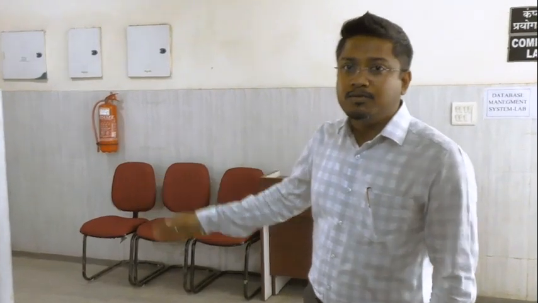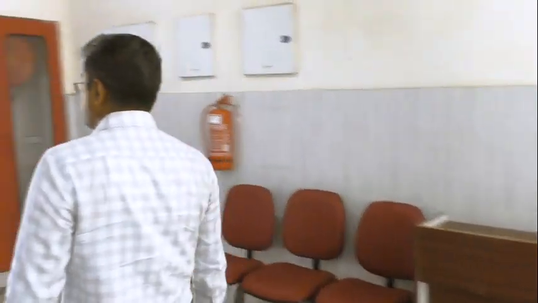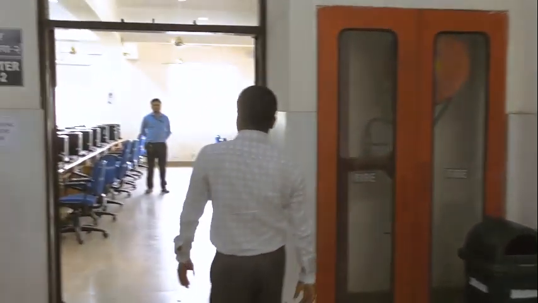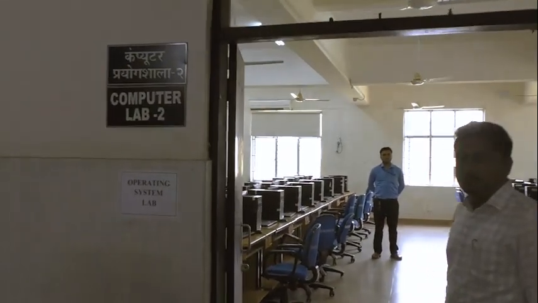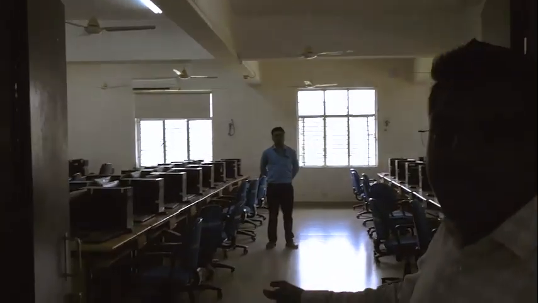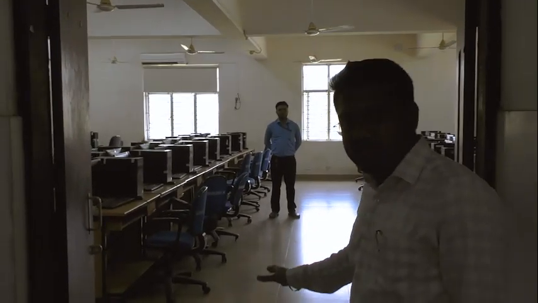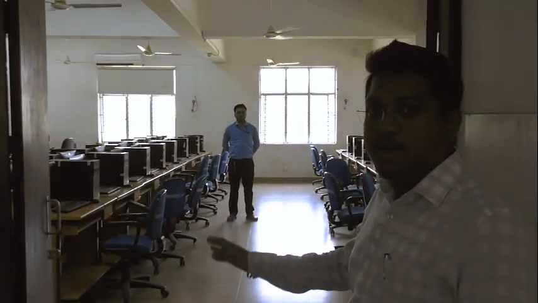Next, we are moving to Computer Lab 2. This lab is a computer lab where 50 seating capacity is there, and basically the operating system concepts are concentrated in this particular lab.